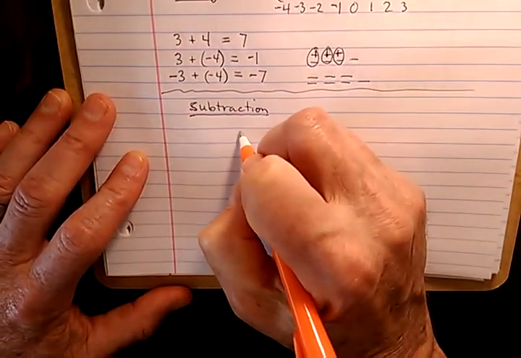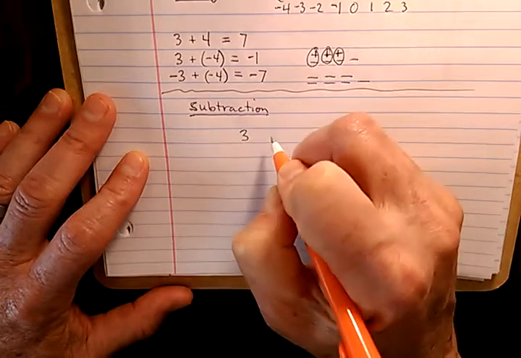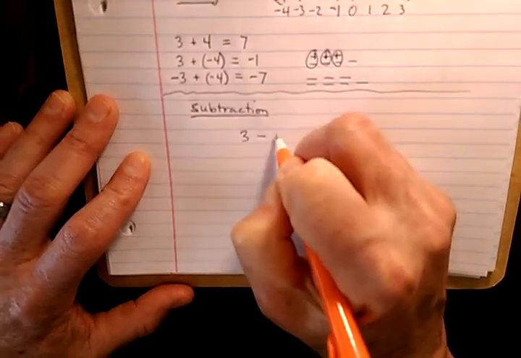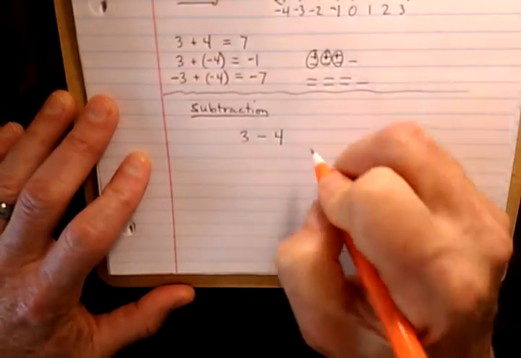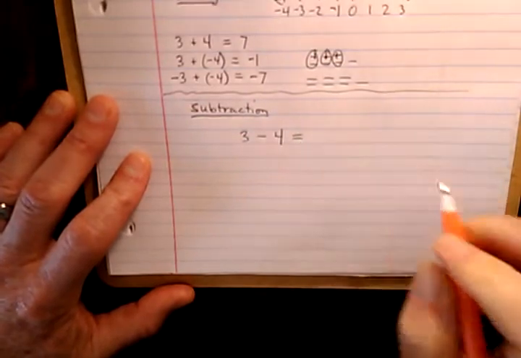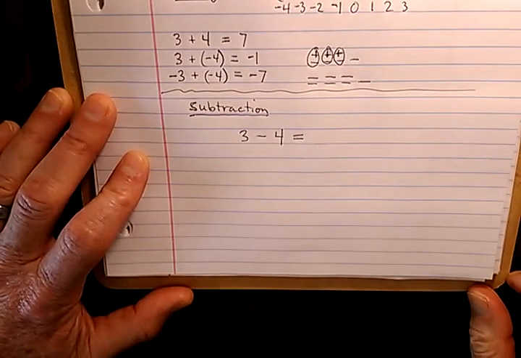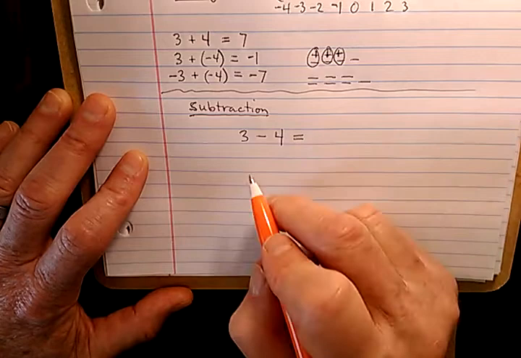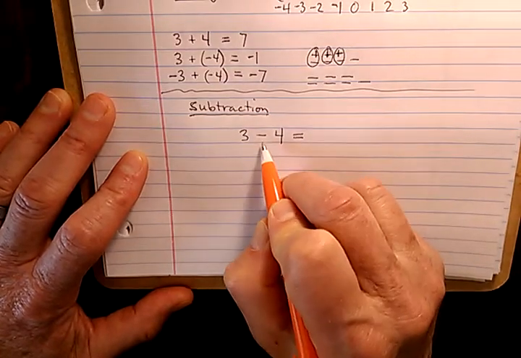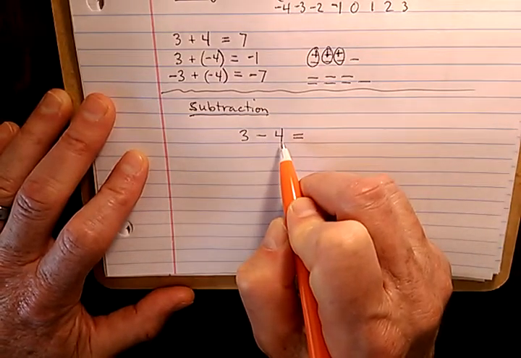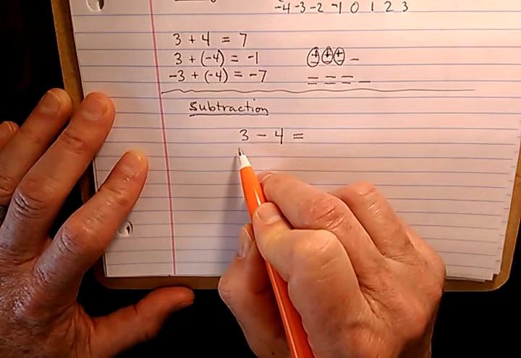If we have 3 minus 4, your initial reaction might be, oh, that's 1. But actually that's not true. It's not 1 because if I have 3 Dr Peppers and I try to take away 4 Dr Peppers, that's impossible. I only have 3 of them.